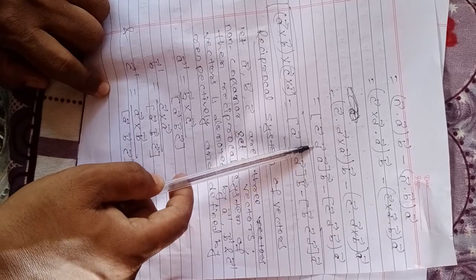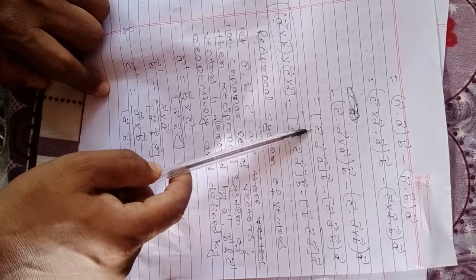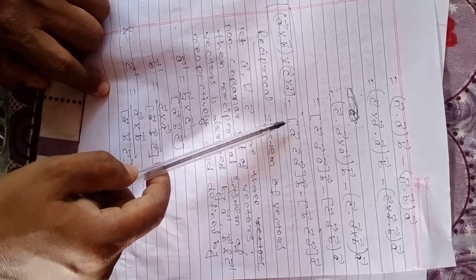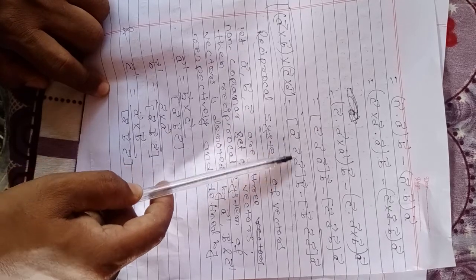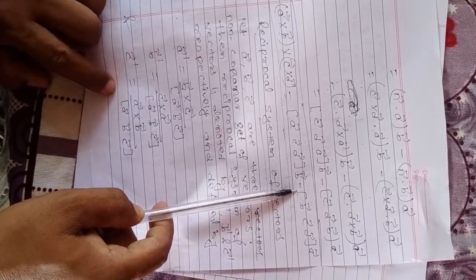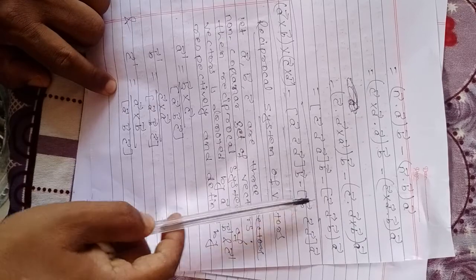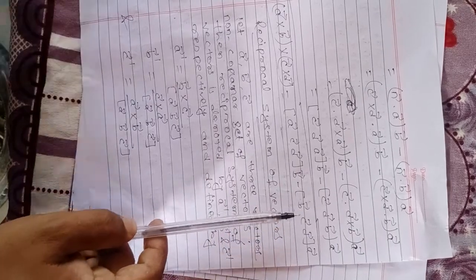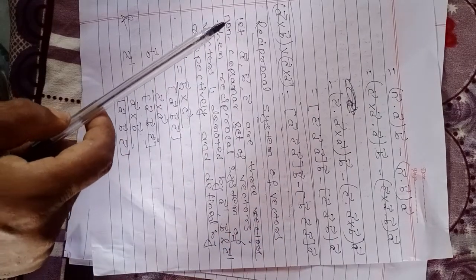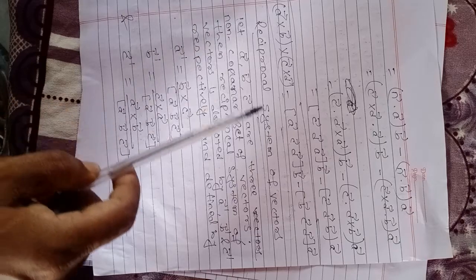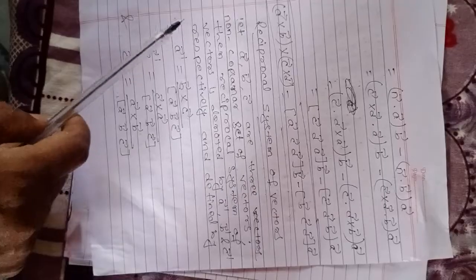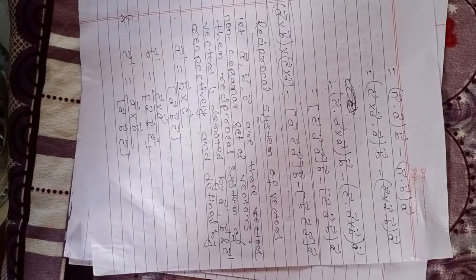So first time change, then negative; one more time change, then again negative into negative is positive, no need to change the sign: (a c d) and then b. Minus this again, twice you have changed, no need to change the sign. If you change a single time, then the sign will change: (b c d) and then a vector.